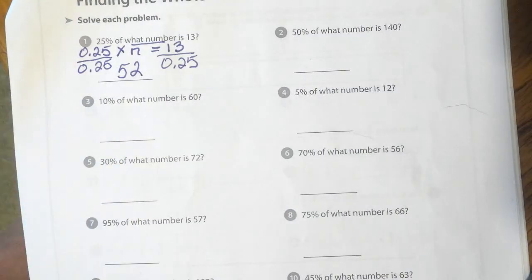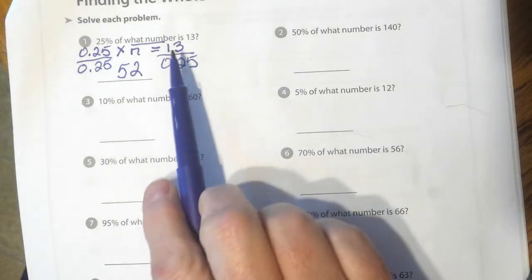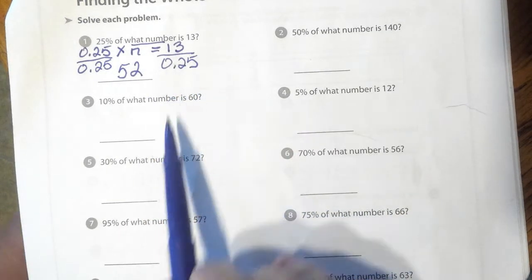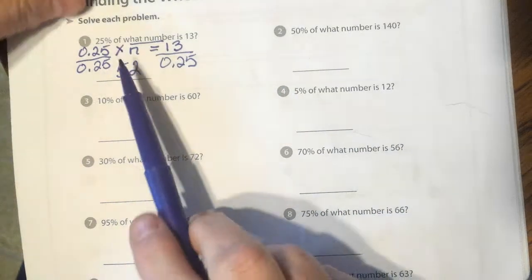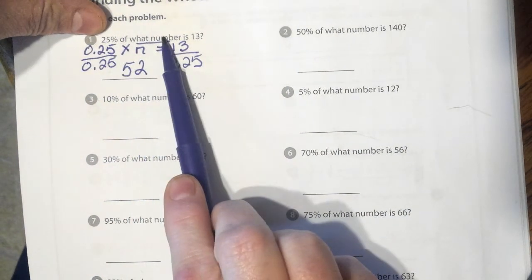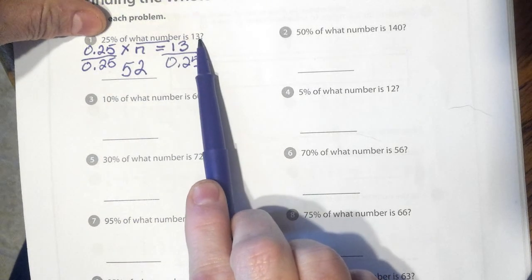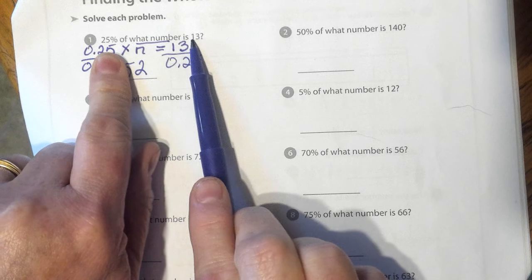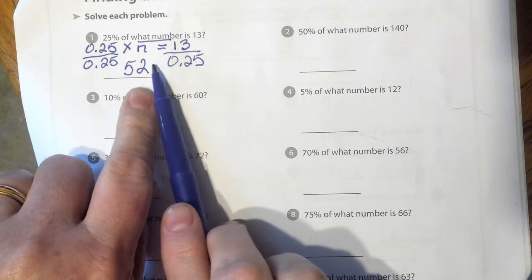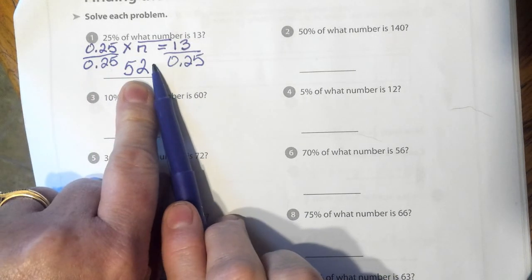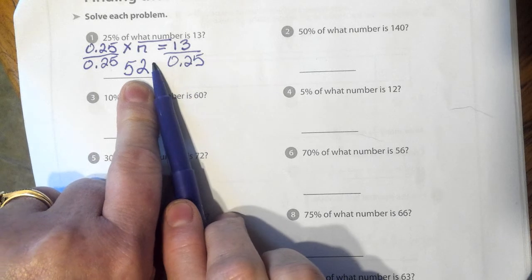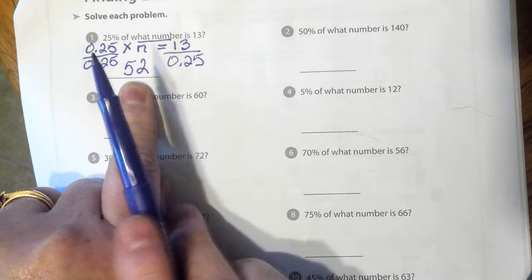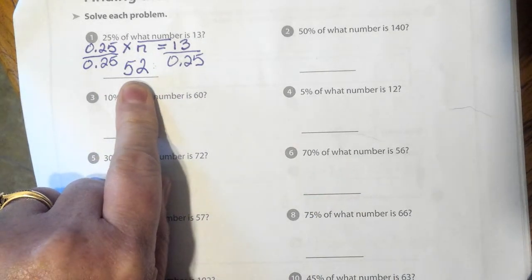And I know some of you are thinking that can't be right because we're dividing a small number by an even smaller number. How can it be bigger? Well, if you look at the whole problem, 25% of what number is 13? So 13 is the 25%. So it has to be a bigger number, right? So does it make sense that if we have 52 to start with, and then we get 25% of that, it would be 13?